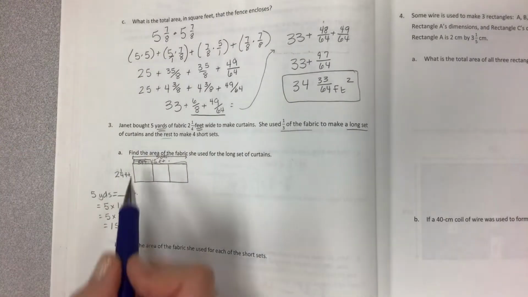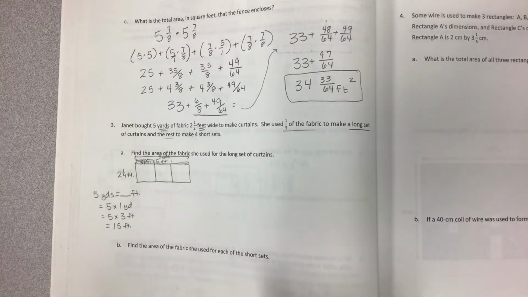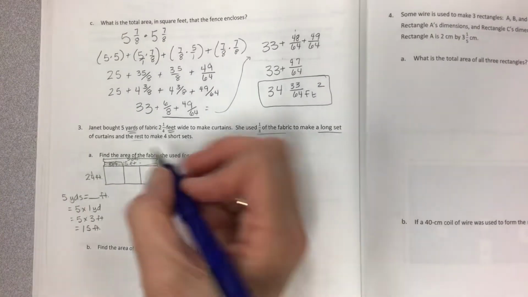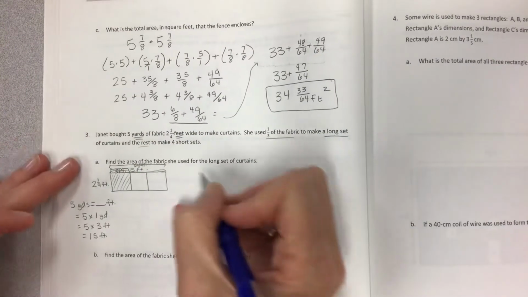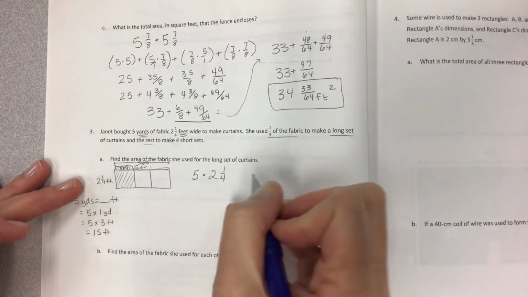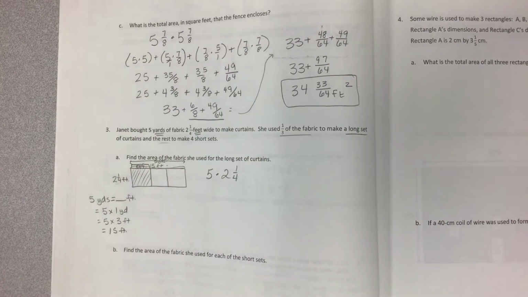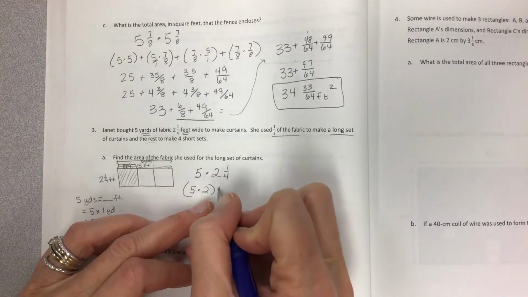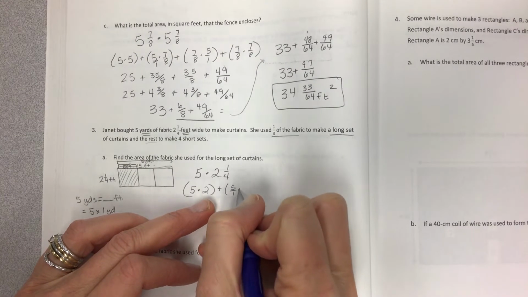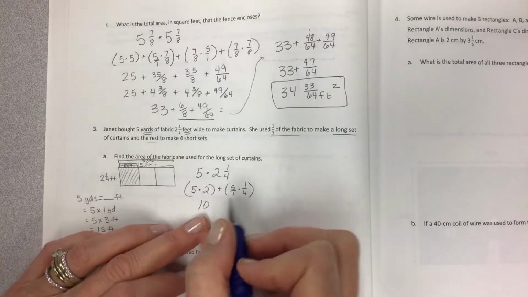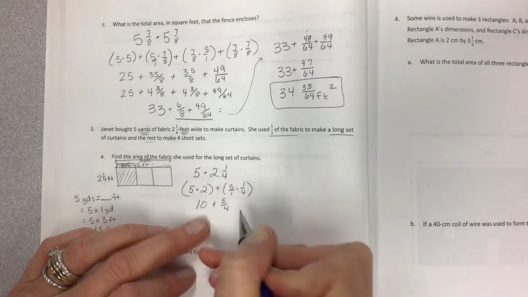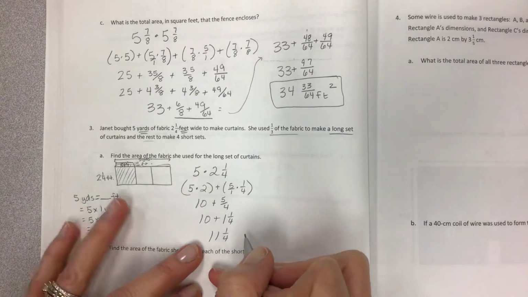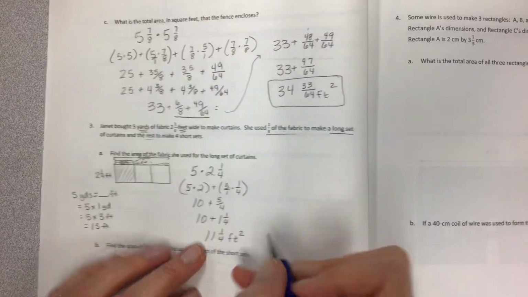Now I can find the area of 1 square, 2 squares, 3 squares, and I can find the area for the short sets as well. Okay, so find the area she used for the long set, and the long set is for 1/3. So that's going to be 5 times 2 1/4. And if you want, I don't always want to do it the new way because I just want to go 9/4, 9/4. But you can do that if you want. And then 5 times 1/4. But this is the distributive property, which they love it when you practice this skill. And it turns out pretty easy this way. 11 1/4 feet squared for the long set.